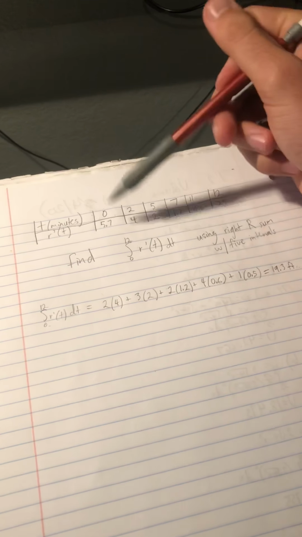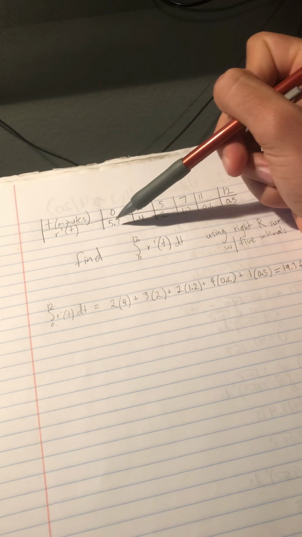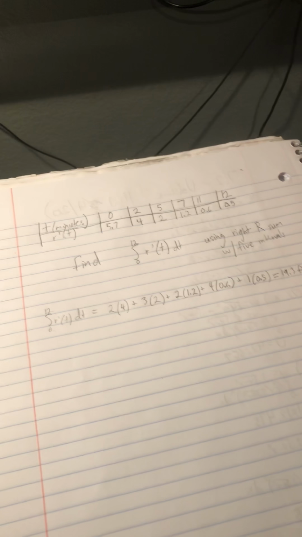So that's the right Riemann sum right there. If you're doing the left Riemann sum, it would be the same thing, just starting with 5.7 for height instead of 4, and that would be the answer for that.